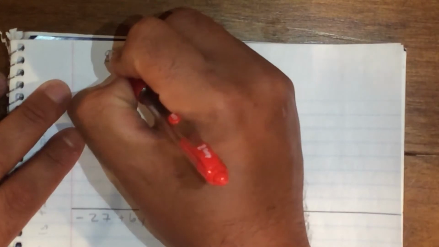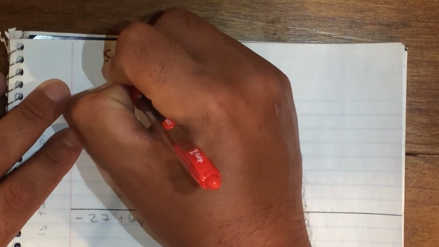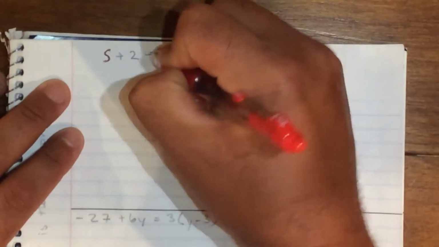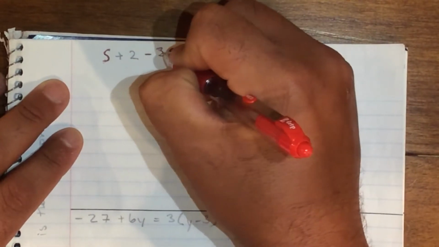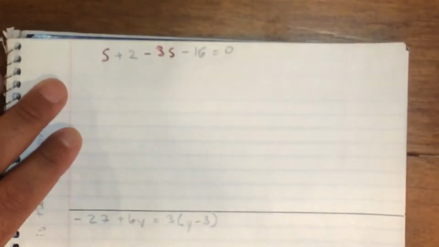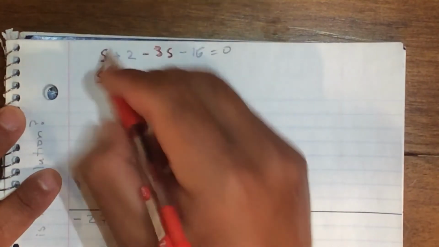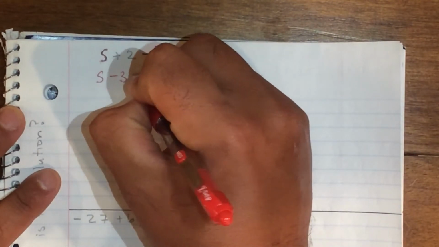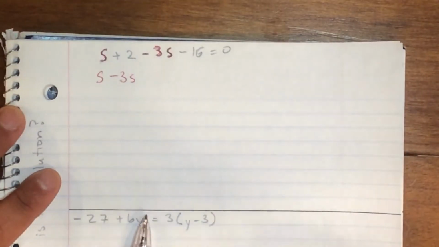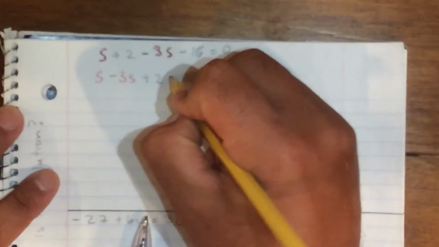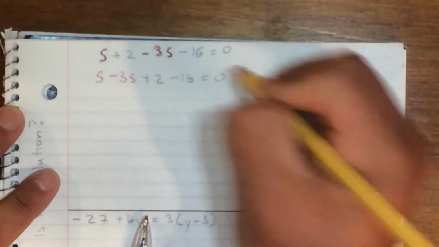So we're going to mark our s's in red, and this goes with it, so this will also be in red. And then we're going to move it over. So we have our s, and then we're going to move the minus 3s. And we're going to add 2, bring that down. Minus 16 is equal to 0.